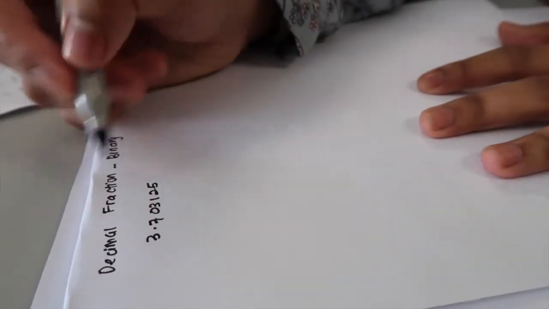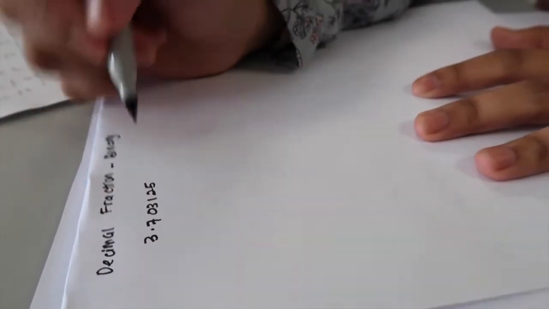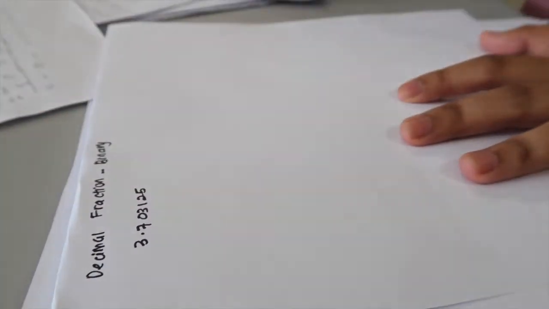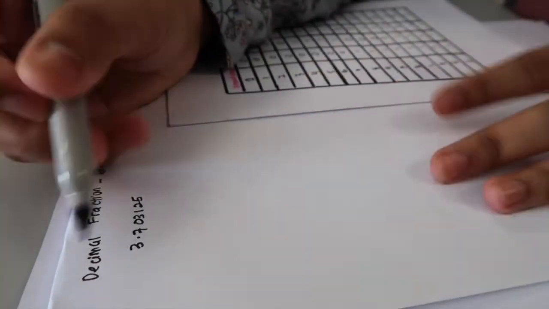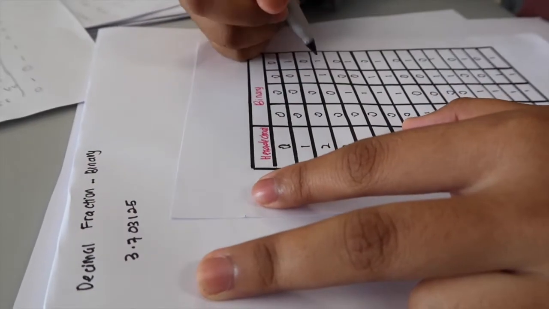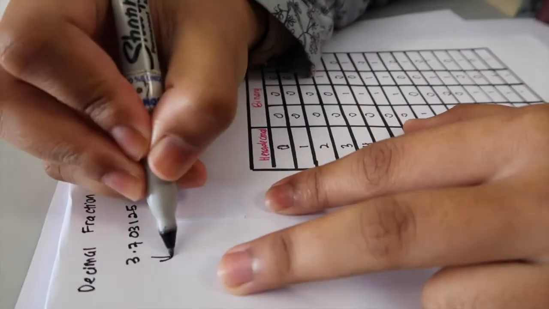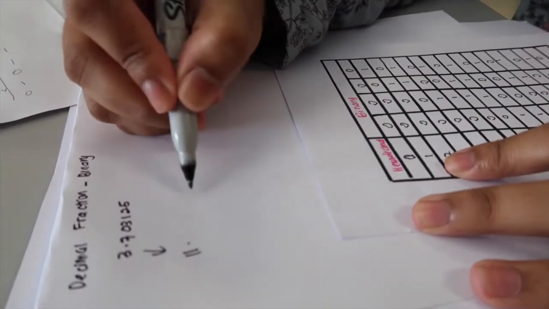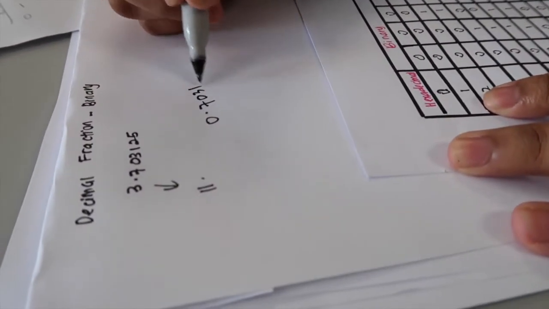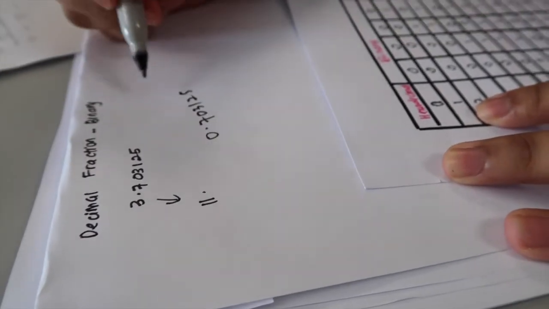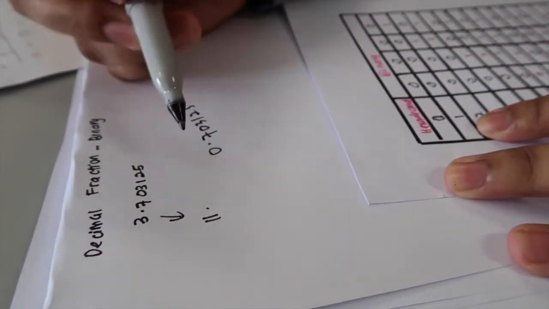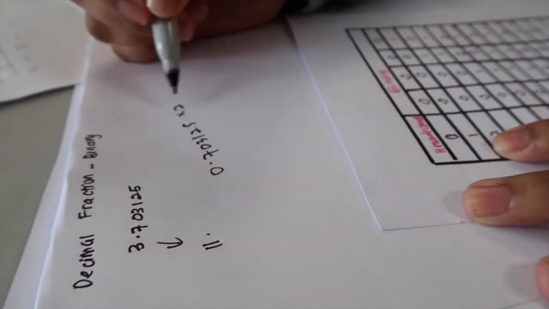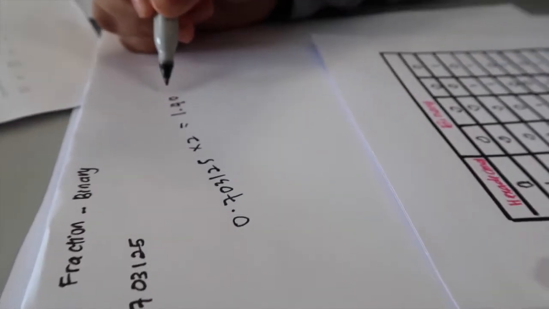Okay, before I forget, decimal fraction into binary, also the floating point expression. For example, 3.70312. Okay, first we need to change the 3 to binary. So 3 is 11. Okay, so first we need to change 3 into 0 and times 2. Okay, this will get 1.40625.